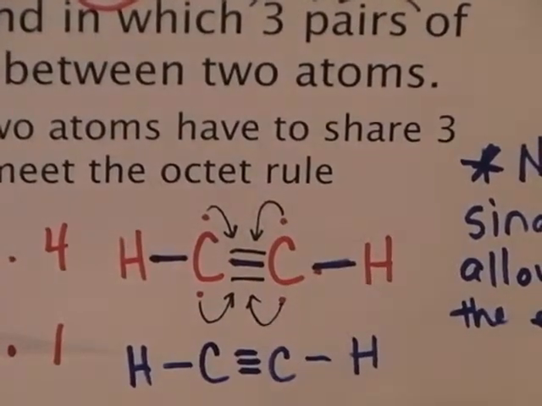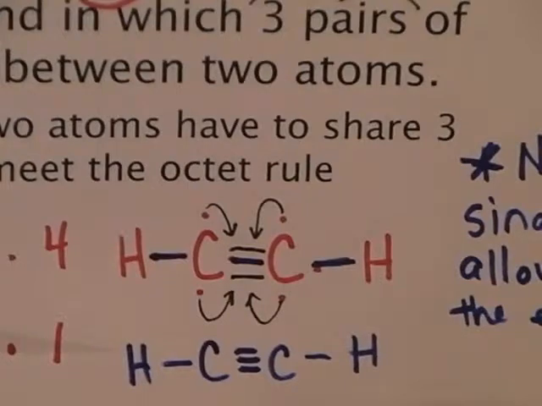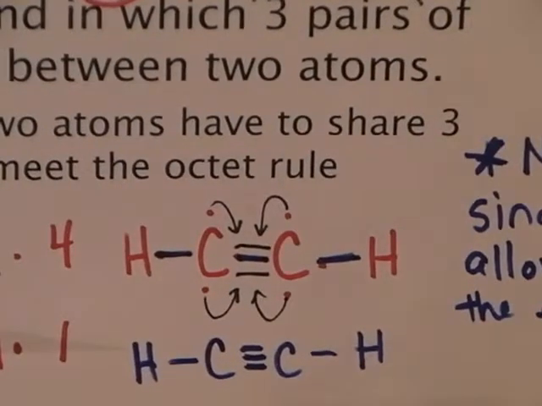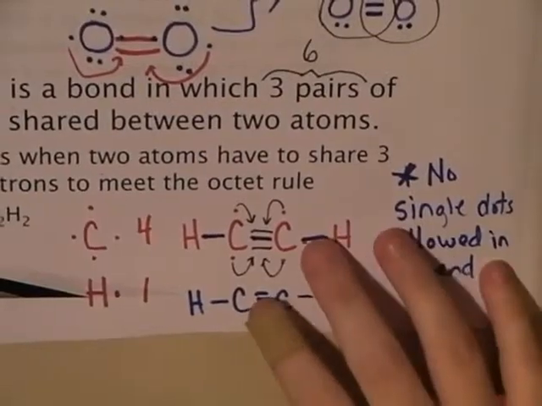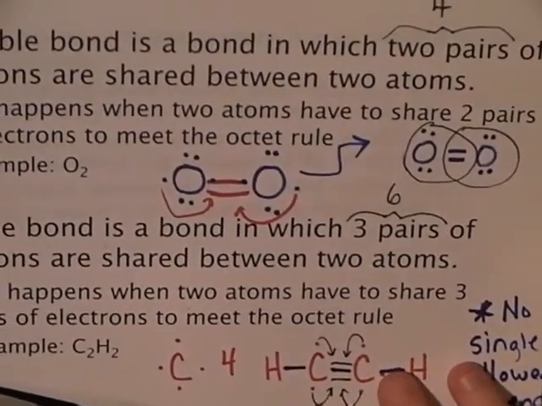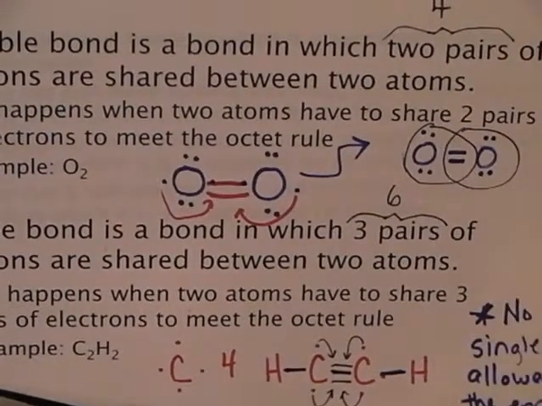So carbons are happy, hydrogens are happy. Triple bond, they are sharing 6 electrons between them, 3 pairs. Hopefully, so far, so good. This next slide is going to be another one where you should probably pause it and write, and then unpause so that I can talk about it. Let me zoom out a little more.